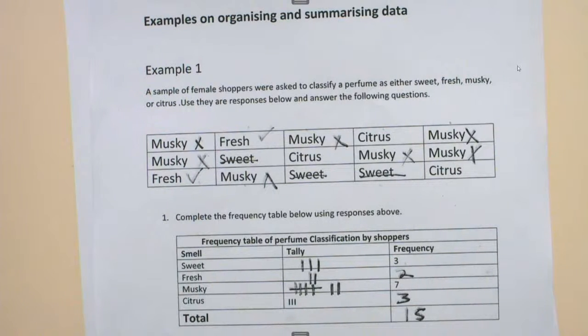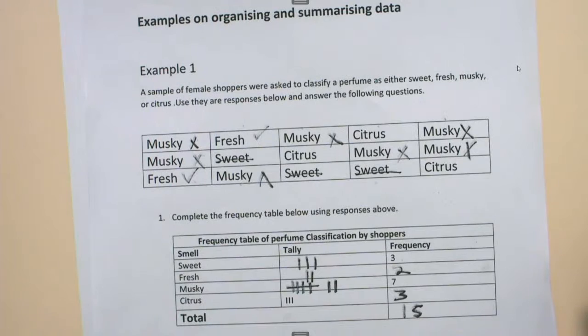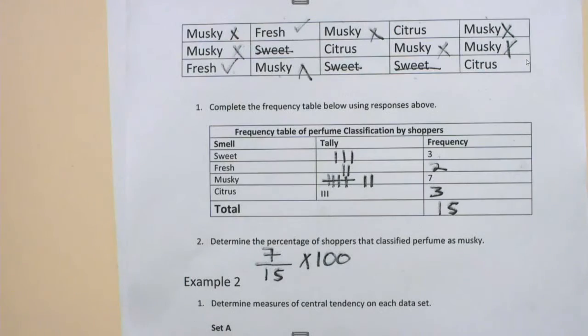Now, the second question, 2, says: determine the percentage of shoppers that classified the perfume as musky. It means we had 7 shoppers who said the perfume is musky, out of how many shoppers? Out of 15. And then we multiply by 100. So 7 over 15 multiplied by 100. We use our calculator.